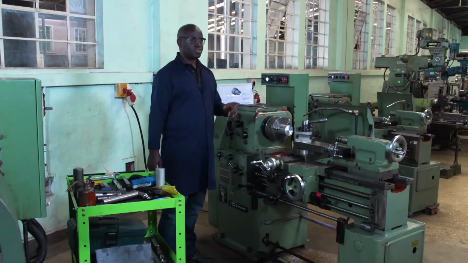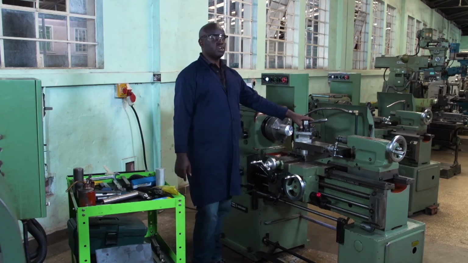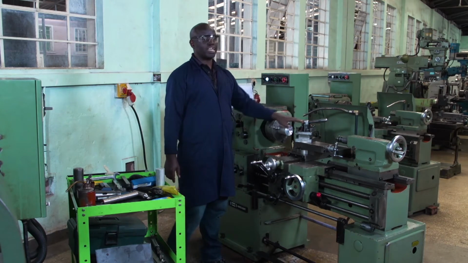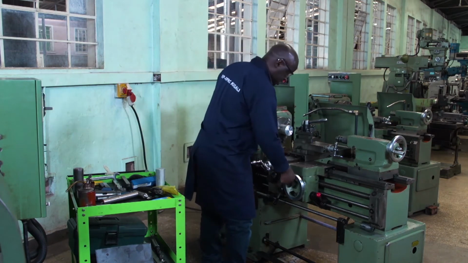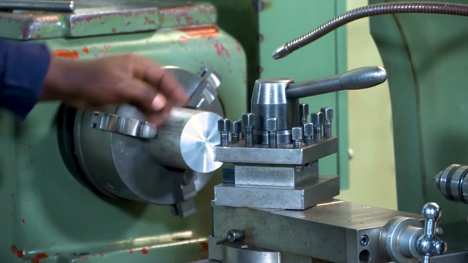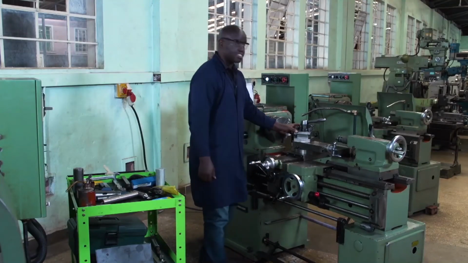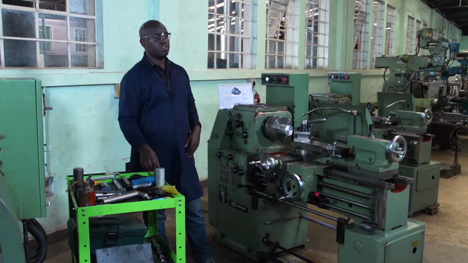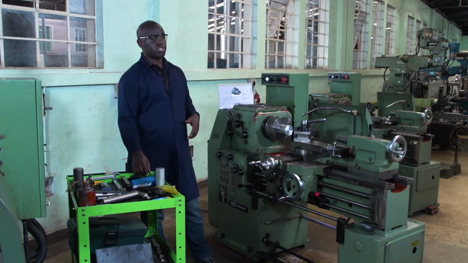620. Let's talk about the feed. The feed of a cutting tool in lathe work is the distance the tool advances for each revolution of the work. Remember, when I move the carriage, the cutting tool also is moving. For one rotation of this workpiece, the distance done by the cutting tool, that is what we call feed. A feed is expressed in millimeter per revolution.